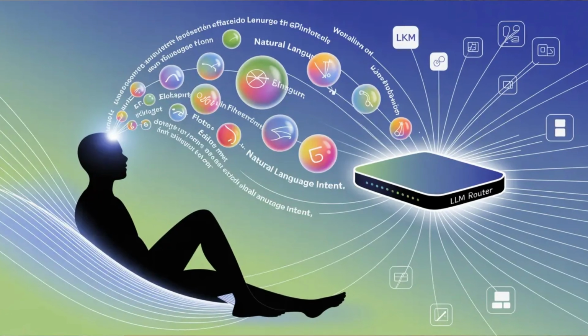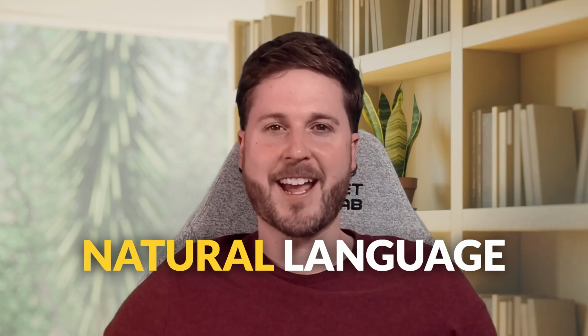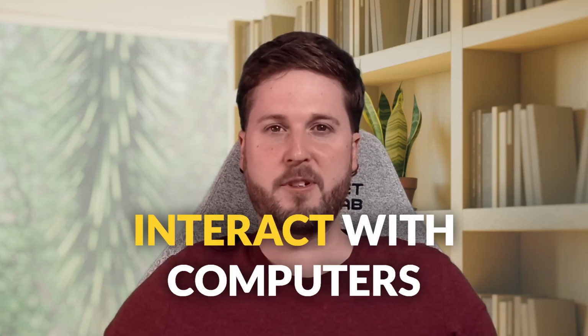LLM routers get you the best of both worlds. AI as a fuzzy function and reliable code for consistency. In modern apps, users don't want to learn a rigid set of commands. They just describe what they want. Natural language is now the default for how people interact with computers.